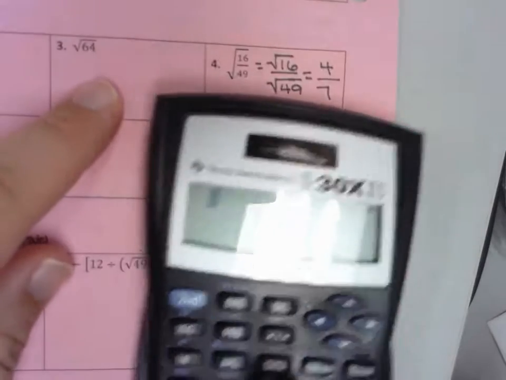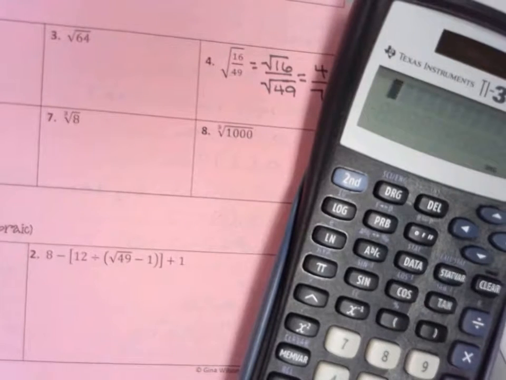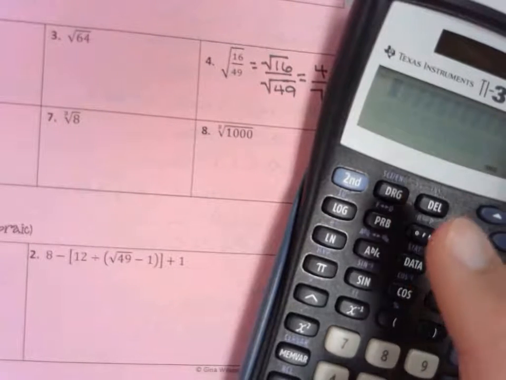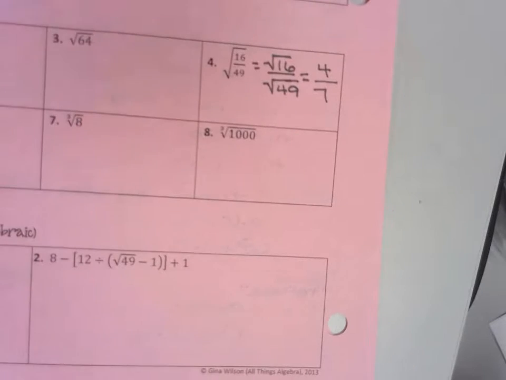If I want to do the square root of 16, and you struggle with the perfect squares, then use the calculator, that's fine. To get a square root, anybody remember? Yeah, it's the x squared button. You have to press second first.